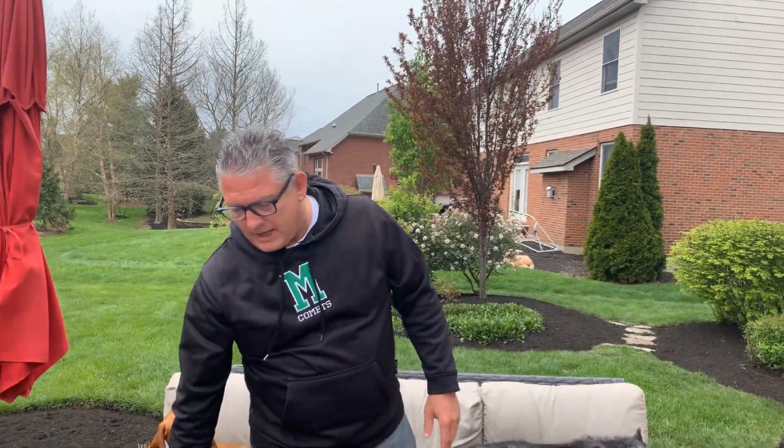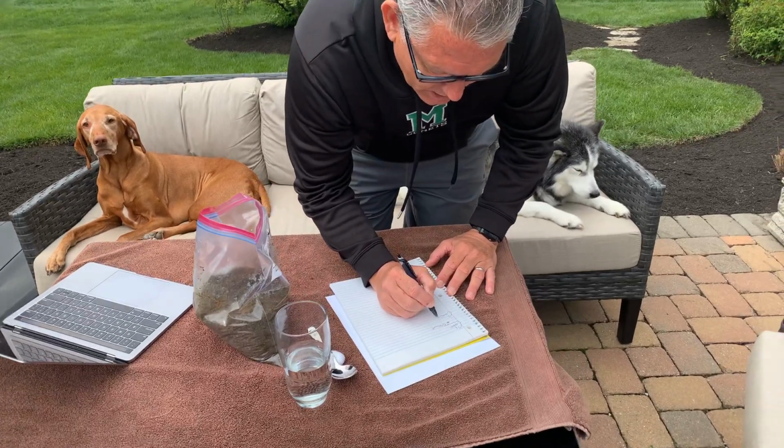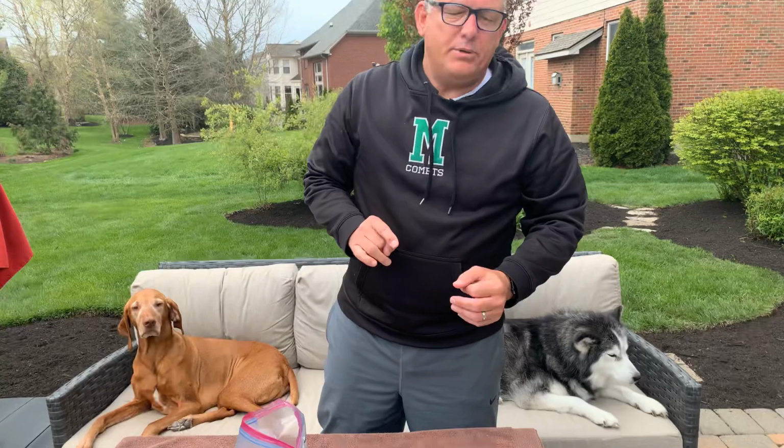Very simple. Okay, moving right along, we're going to test the composition of soil. So what I'm going to do is write down on my science notebook, composition. What is composition? Composition is what your soil is composed of. Think of the word composed and composition, okay?